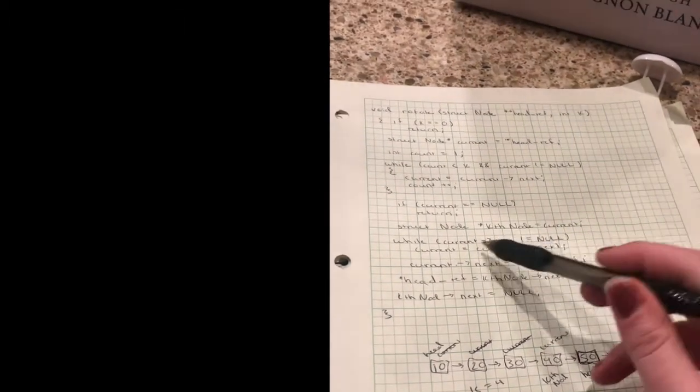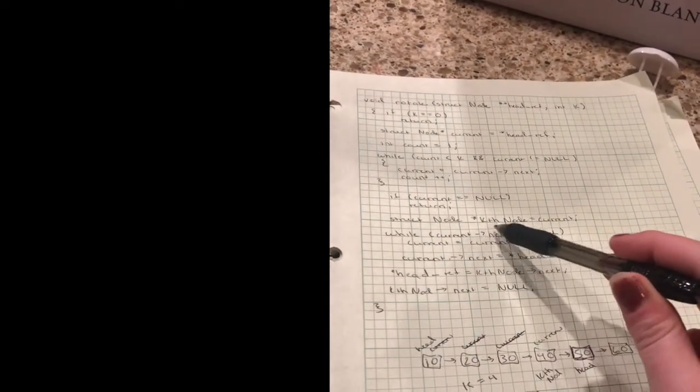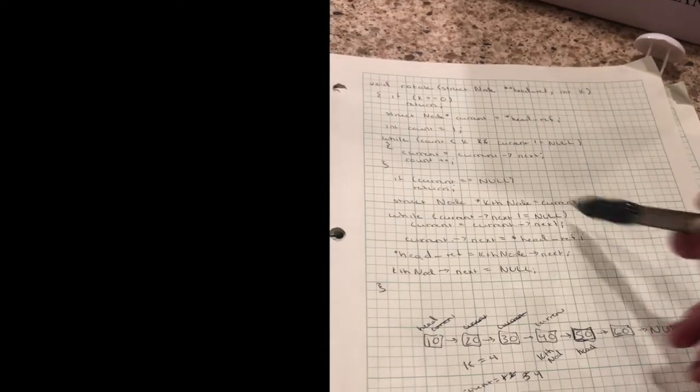And then we will continue having current go down until we hit null, and then we'll have a head at 50, starting over, and then current will come down to null. We'll have this while loop as long as current next is not equal to null.